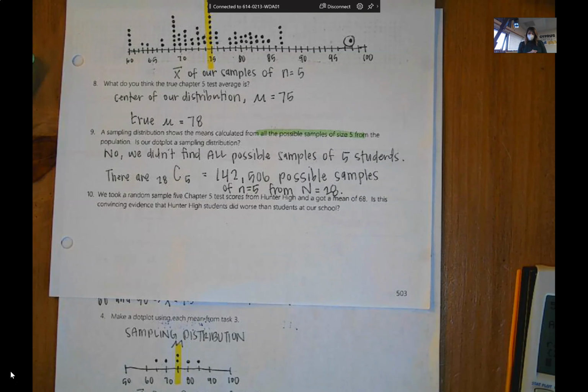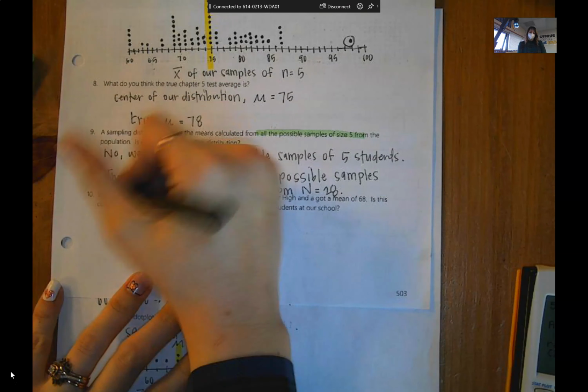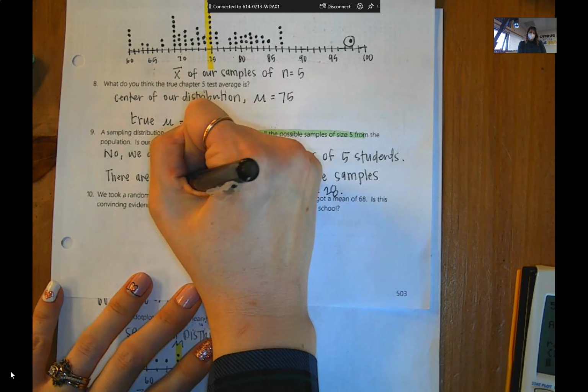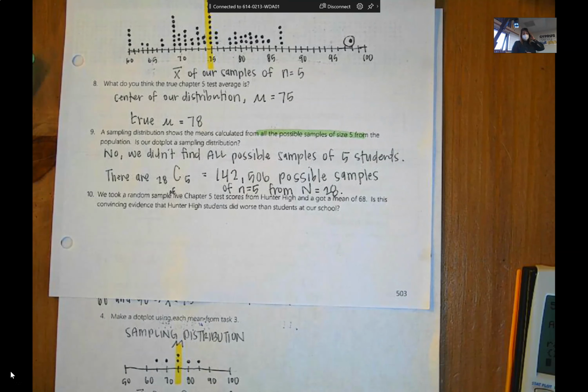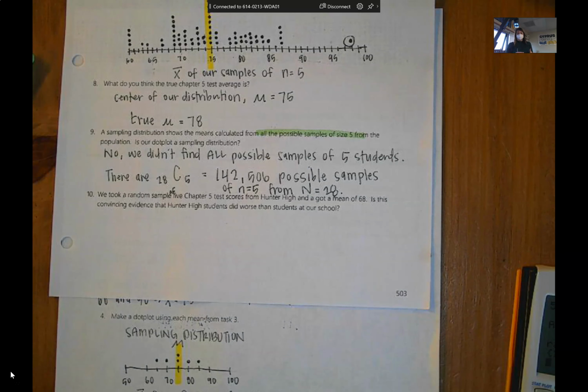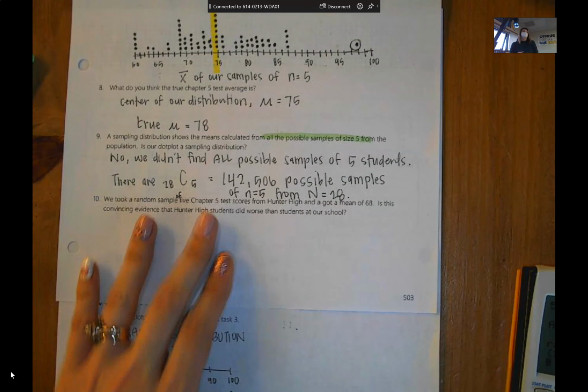5 chapter test scores from Hunter High. I think that's supposed to say we took a random sample of 5 chapter test scores from Hunter and got that their mean is 68. Is this convincing evidence that Hunter High students did worse than students at our school?